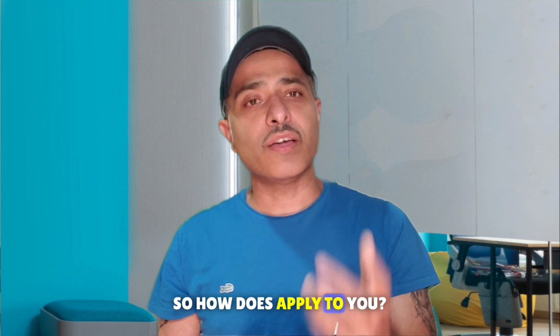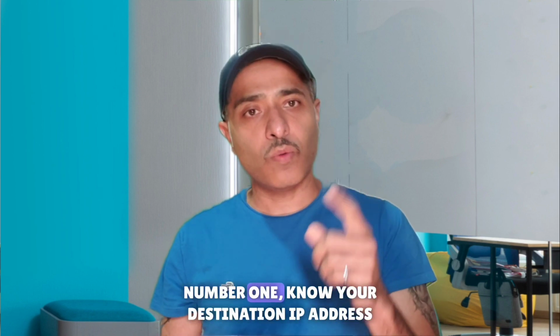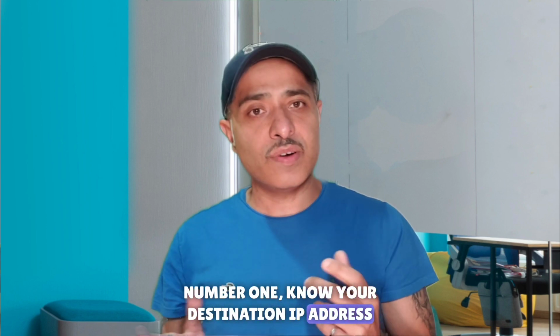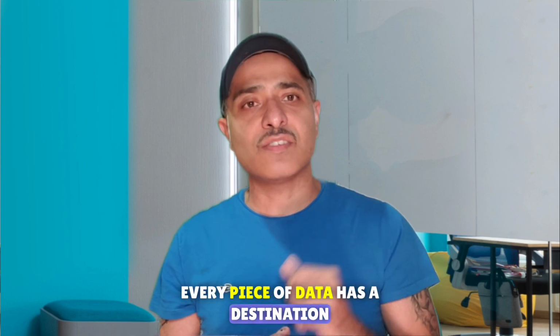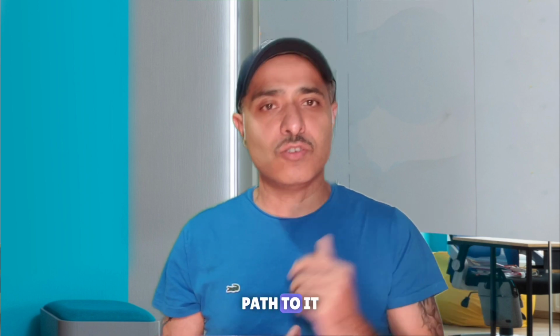Now, what can you do to understand routing better? So how does this apply to you? Well, next time you're working on a network, here is what you should do. Number one, know your destination IP address. Every piece of data has a destination, so you need to make sure that your routers can find the best path to it.